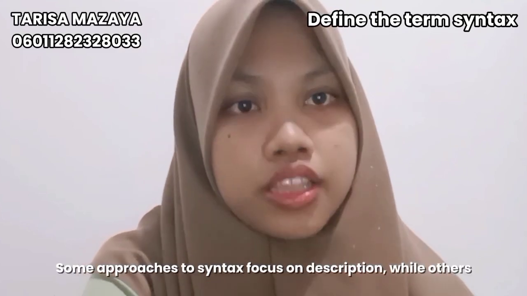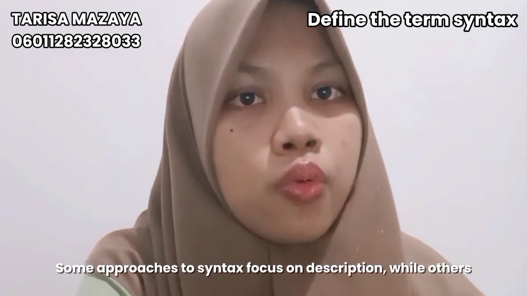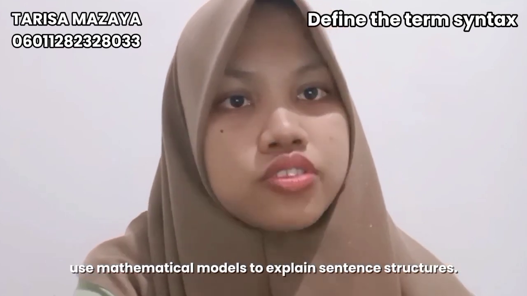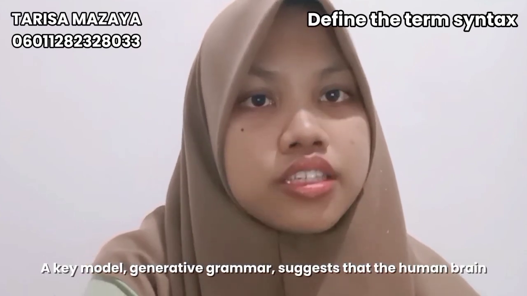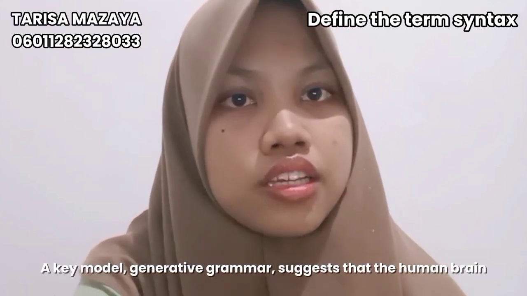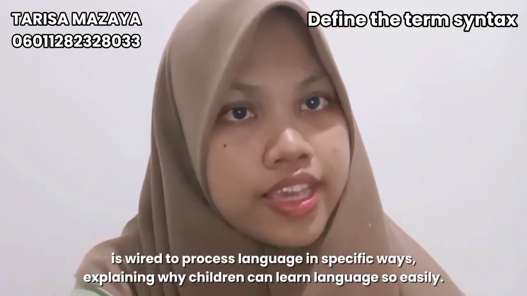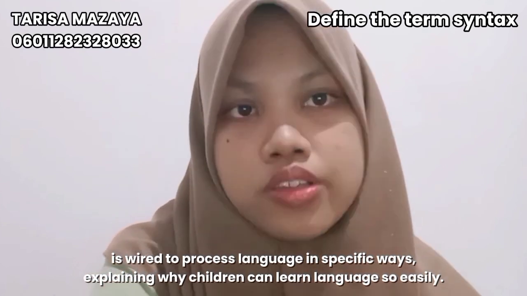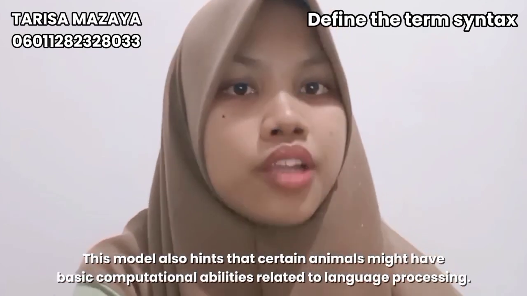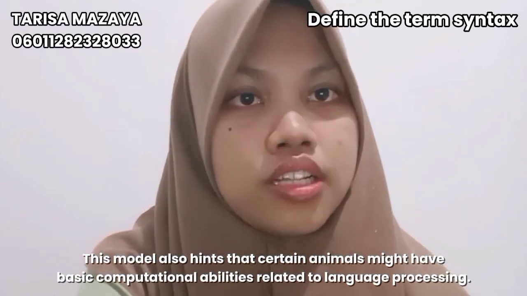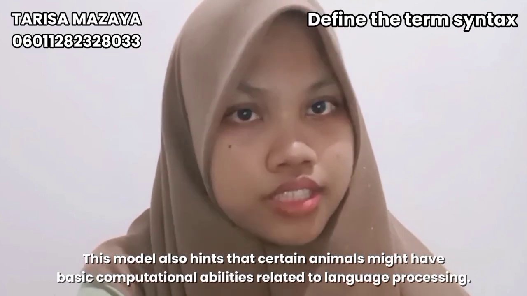Some approaches to syntax focus on description, while others use mathematical models to explain sentence structures. A key model, generative grammar, suggests that the human brain is wired to process language in specific ways, explaining why children can learn language so easily. This model also hints that certain animals might have basic compositional abilities related to language processing.